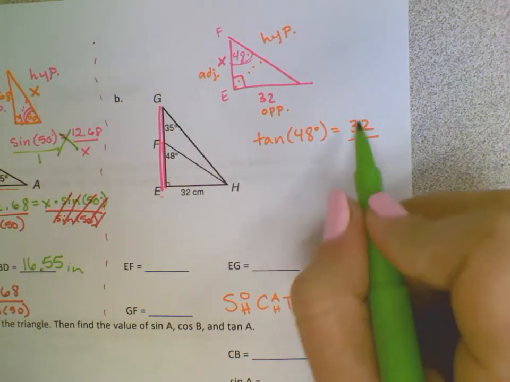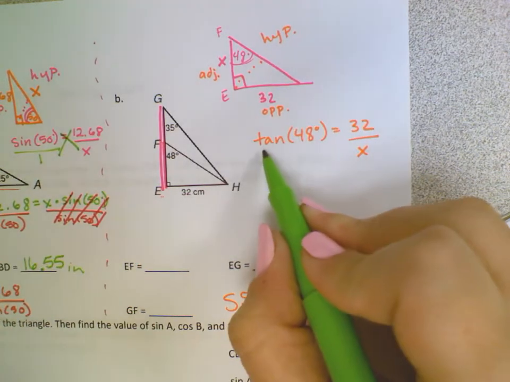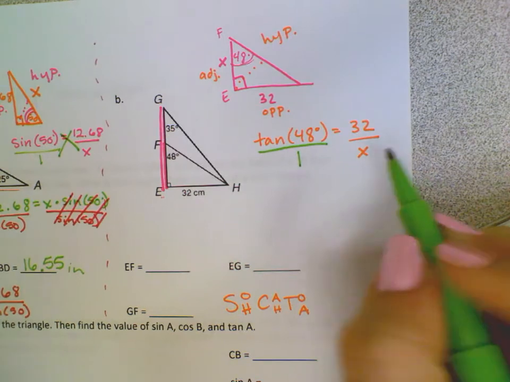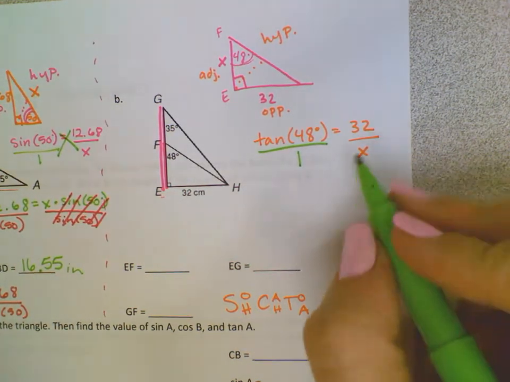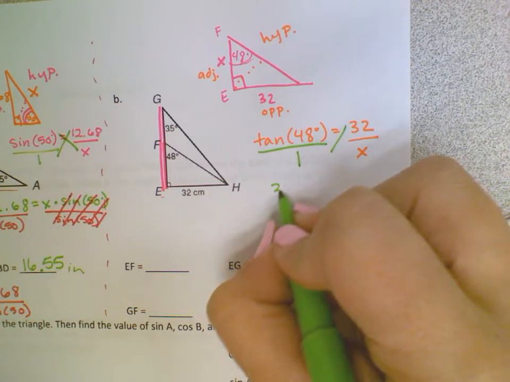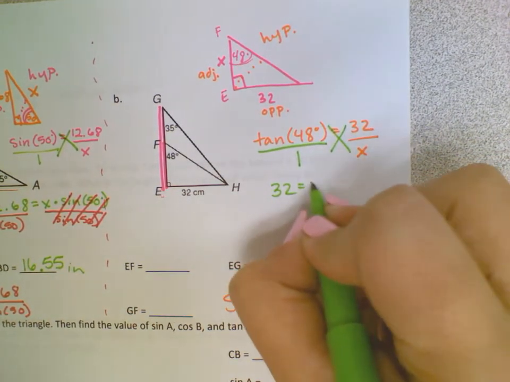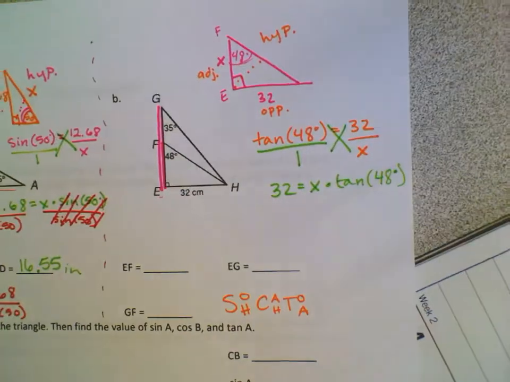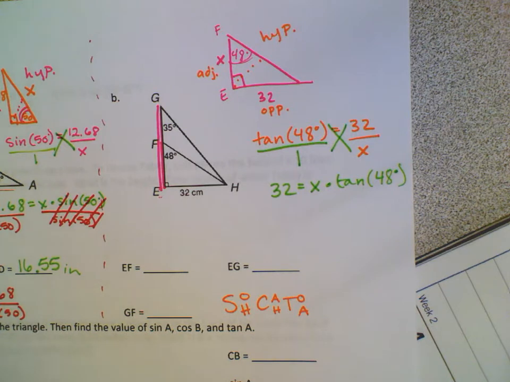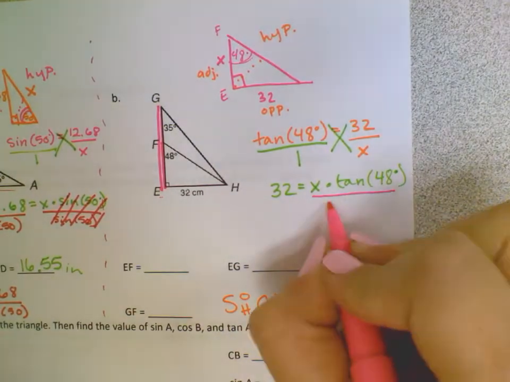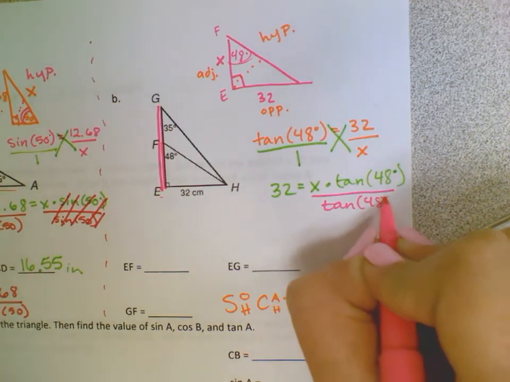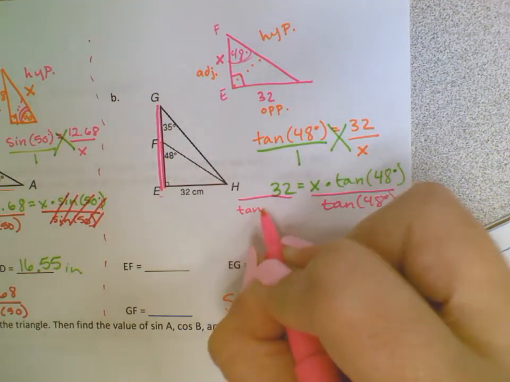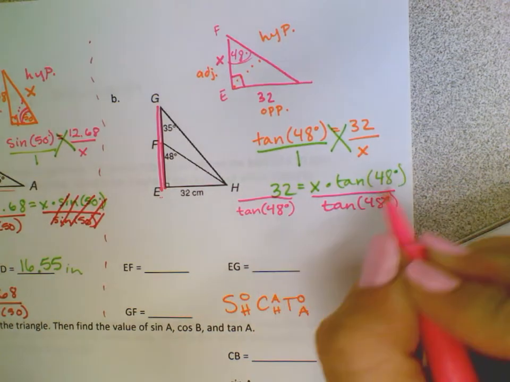Because I do have a variable in my ratio or in my fraction, I need to cross multiply by putting tangent of 48 degrees over 1. I'm going to cross multiply. 32 times 1 is 32, and that's equal to X times tangent of 48 degrees. In order to undo that multiplication of X times tangent of 48, I really want my X term to be by itself. In order to do that, I need to divide, which is the opposite of multiplication, by tangent of 48 degrees. I'll do that on both sides of my equation to keep it balanced. Whatever you do to one side, you have to do the other.